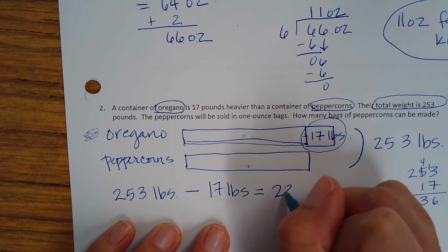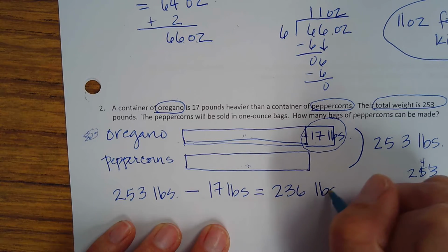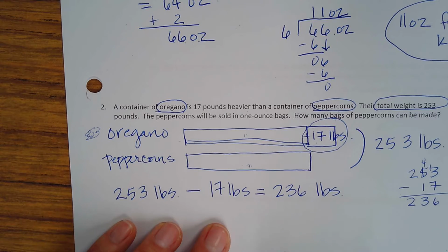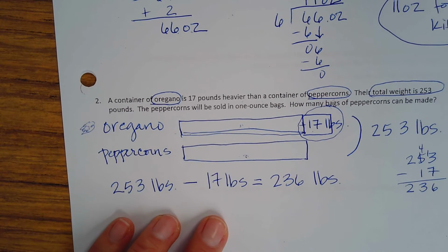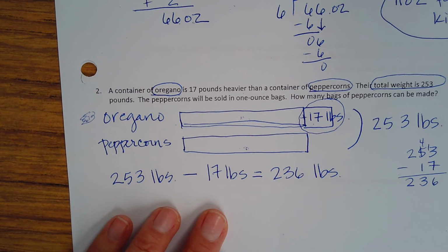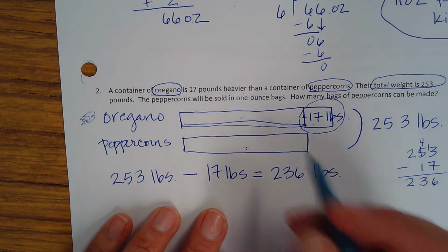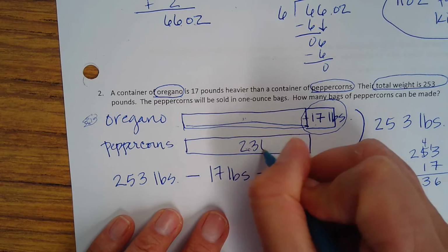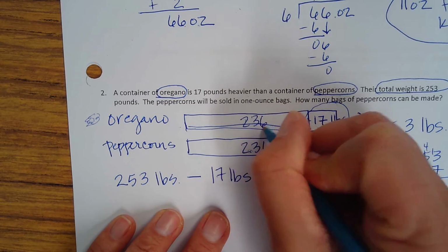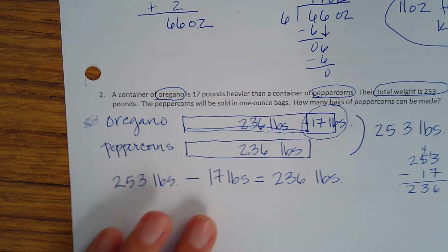So it's 236 pounds, right? You're writing every single bit of this down, correct? You're drawing the picture. You're writing out the formula, correct? How on earth are you going to do this without me if you don't write this down? Okay, so now we know this is 236 pounds, and this is 236 pounds, right?